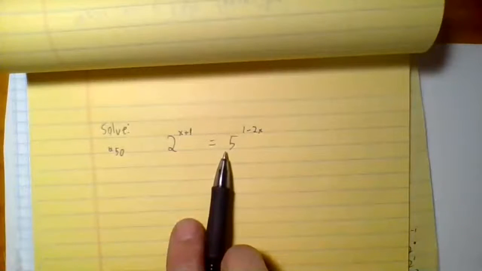If I had like a 2 and an 8, or a 5 and a 1/5, or something like that, where I could rewrite them as the same base, then I could try to cancel something. If you can get them written with the same base, you can cancel the bases. But that isn't going to happen with 2 and 5. They're not powers of each other at all.